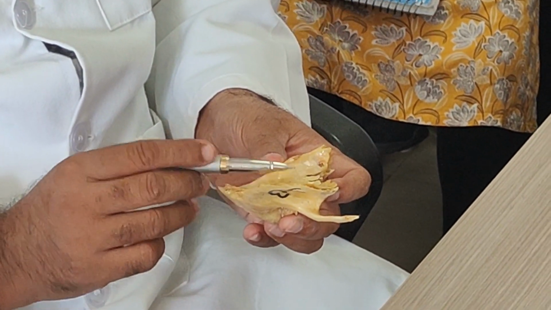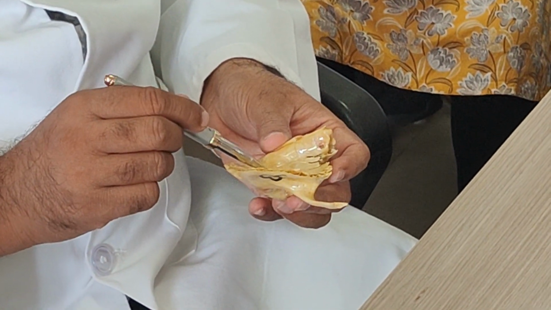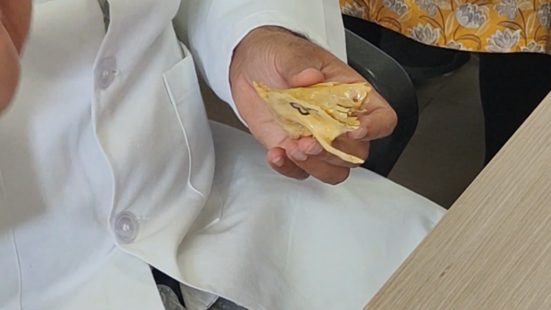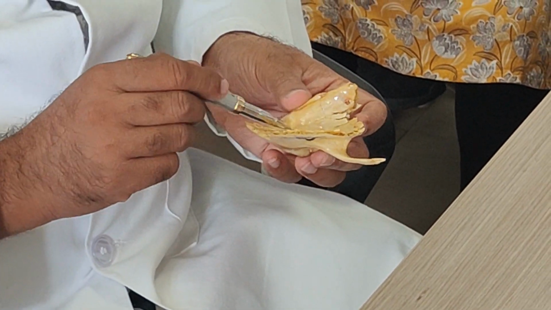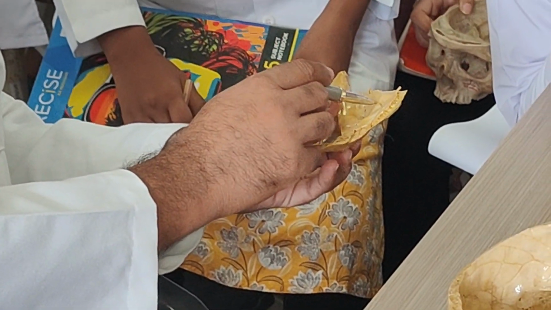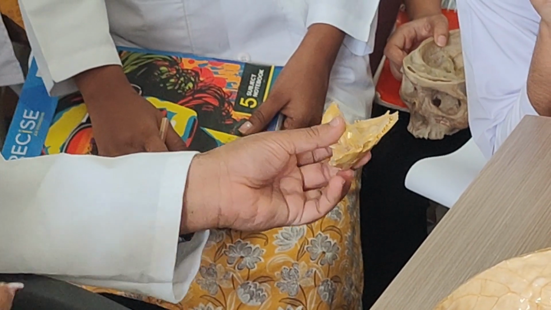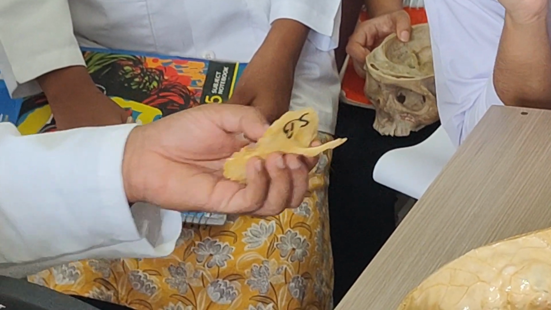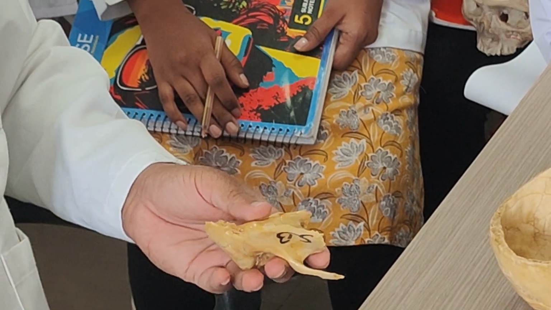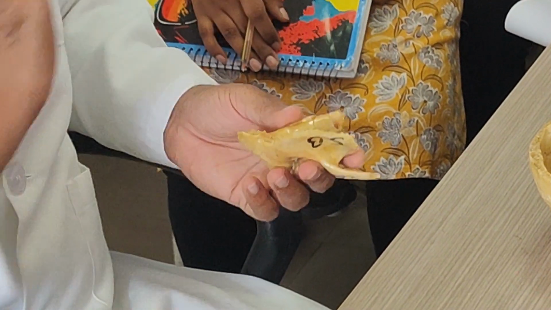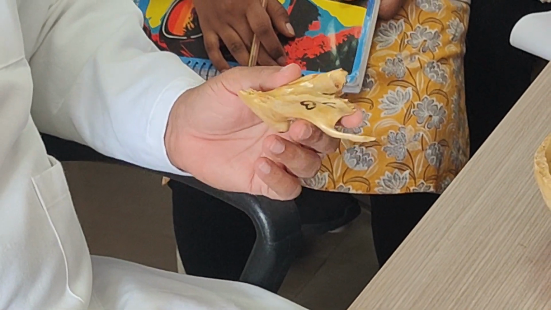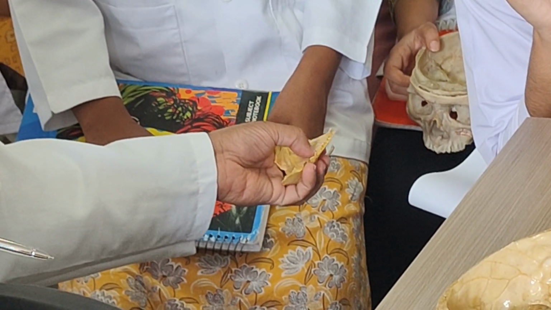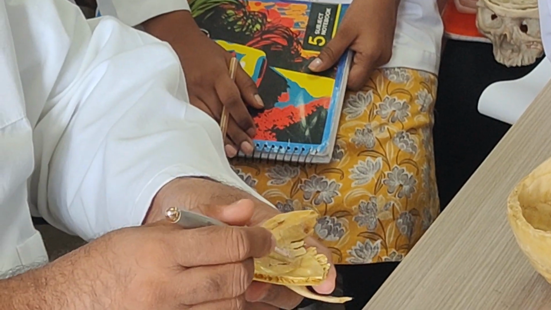This part is squamous. The name of this suture or fissure is petrosquamous. Here lies the petrosquamous sinus, and you can see a groove of an artery or vein. This groove is for the middle meningeal artery. This groove is for the parietal and frontal branch of the middle meningeal artery. This groove is for the parietal or frontal division of the meningeal artery.